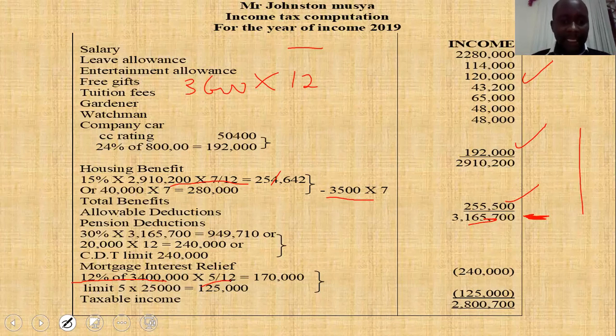Now, the limit: you cannot claim more than 25,000 shillings a month. So we take 25,000 shillings multiplied by the number of months that he was in that house, which is 5 months. You see that? Now with that, we get 125,000. We have 170, we are comparing that with 125.